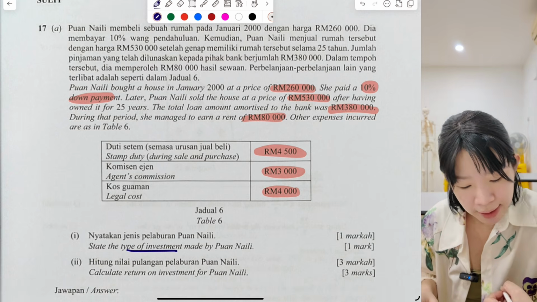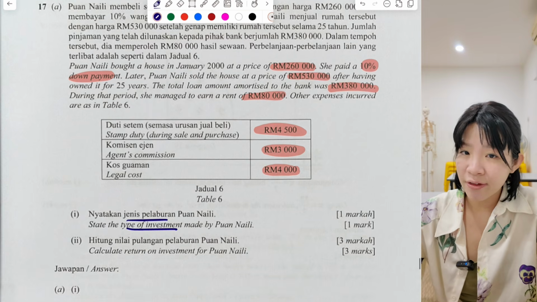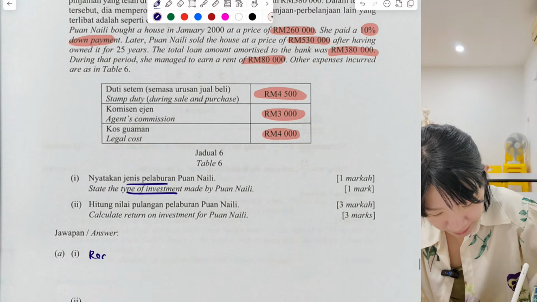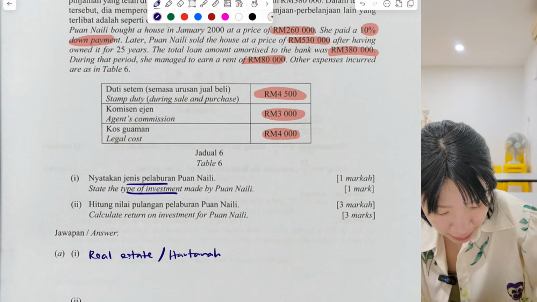Okay, so now question 1. State the type of investment. Jenis pelaburan. So property, buying property. What kind of investment is this called? It is called real estate. Yep. Okay, real estate. Hak tanah.